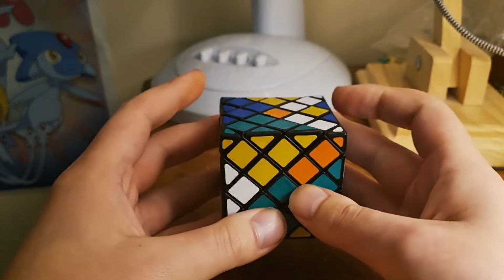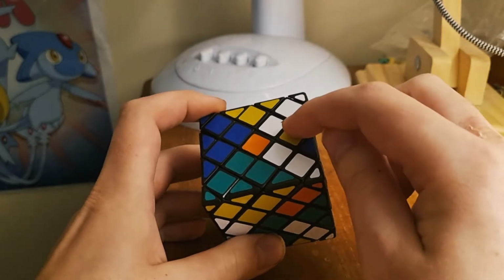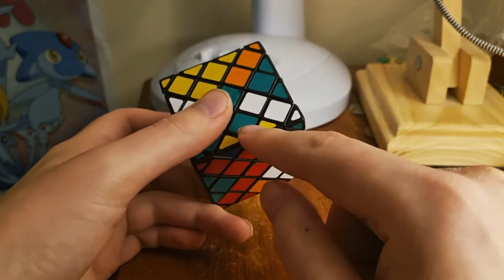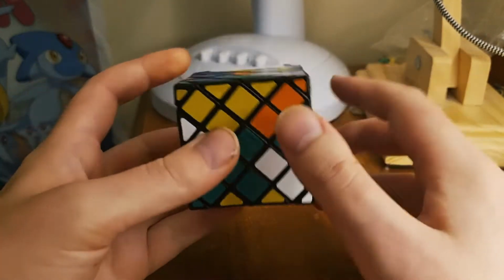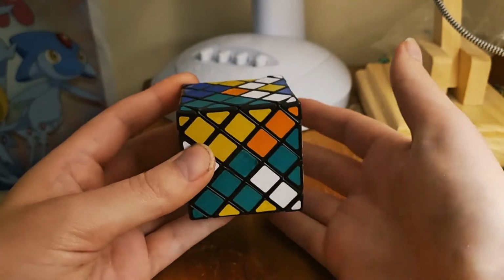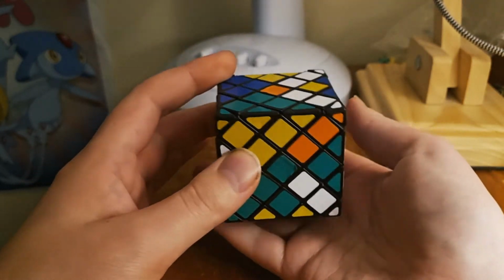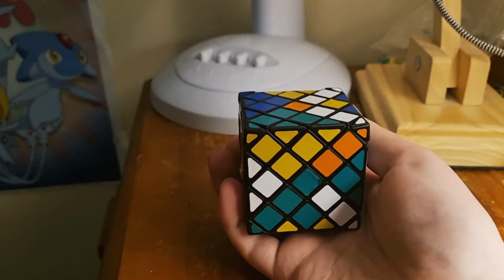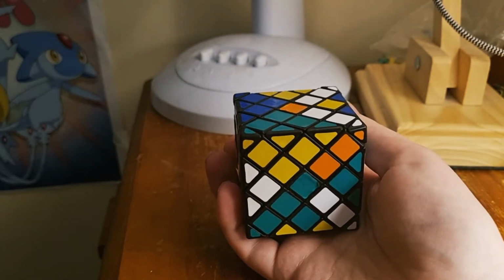So basically this algorithm, you want to hold it so that the yellow is going to be moved into here, and the green is going to move into there. So this yellow needs to be on the top, which will be moved into there. And you want to do the algorithm from here. So you want to hold it like this. I'm going to hold it like this because there's a lot of sort of Skewb moves in this.